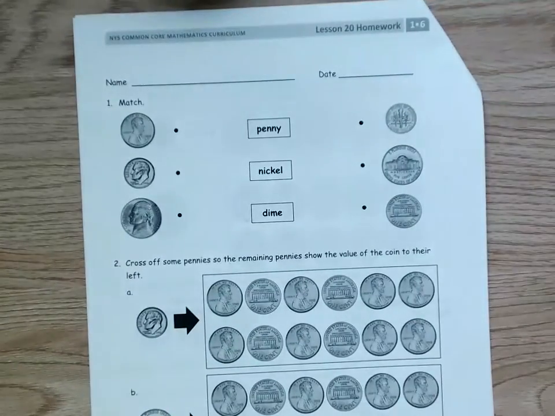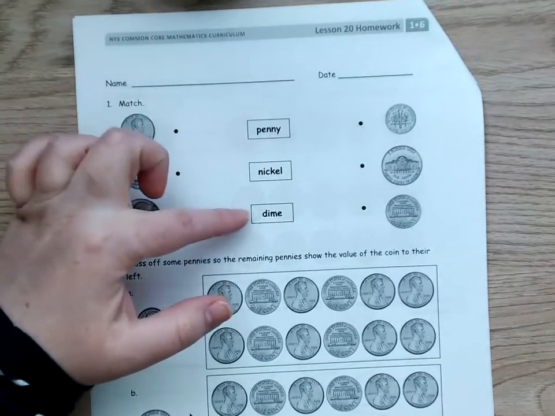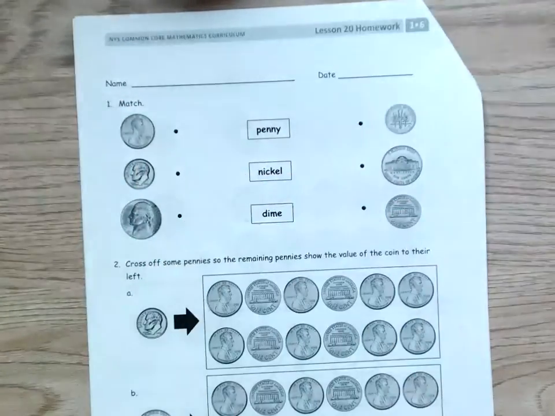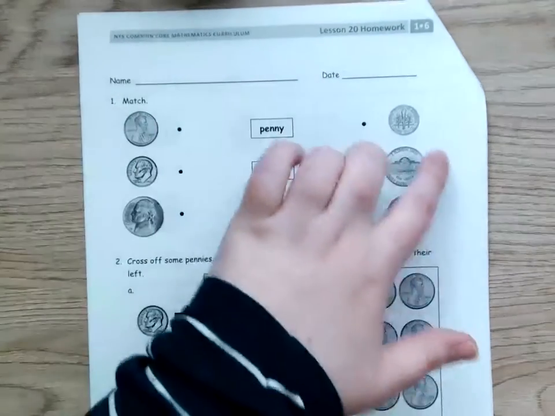This is a matching again. You're going to match the head of the coin to the name of the coin to the tail of the coin. So you're going to do a line over and a line over, okay?